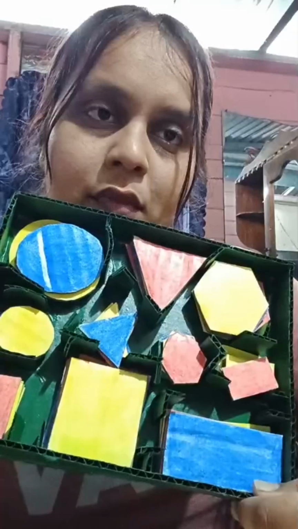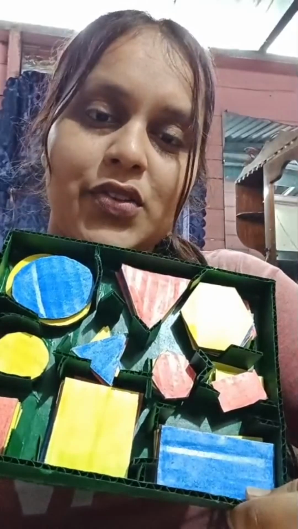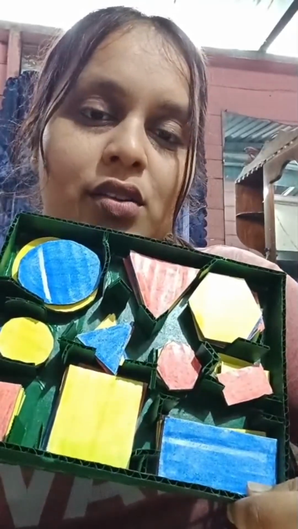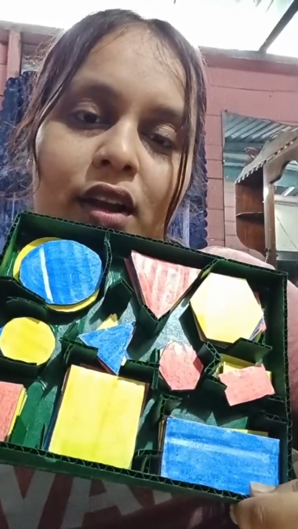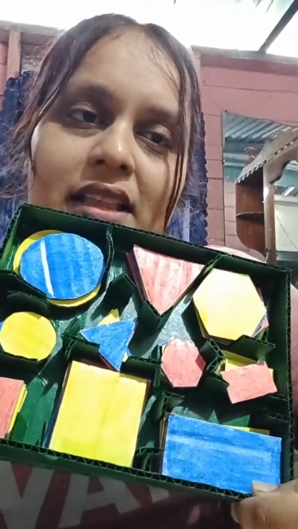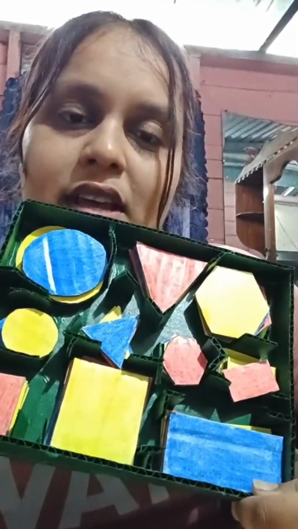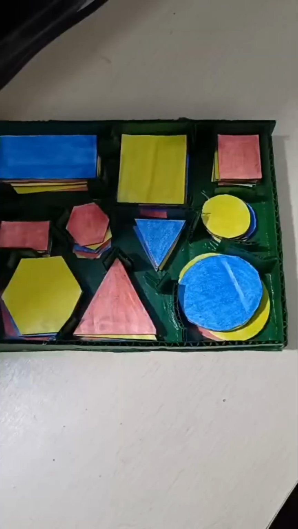1000 milliliters. Here we have an attribute logic set, which is a valuable manipulative used in teaching mathematics through grades 1 to 4. It consists of various shapes that differ in attributes, such as color, shape, size, and thickness, allowing students to explore classification, sorting, patterning, and logical reasoning. So here is a closer view of the attribute logic set.